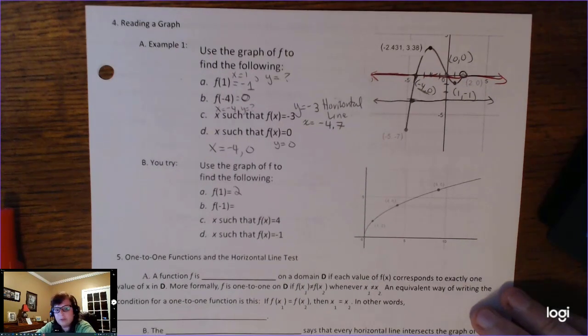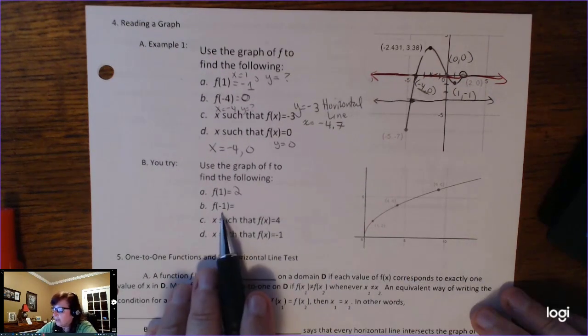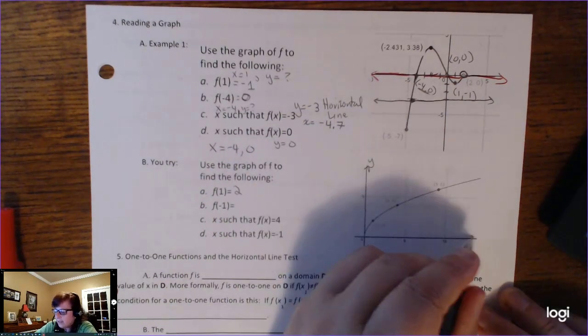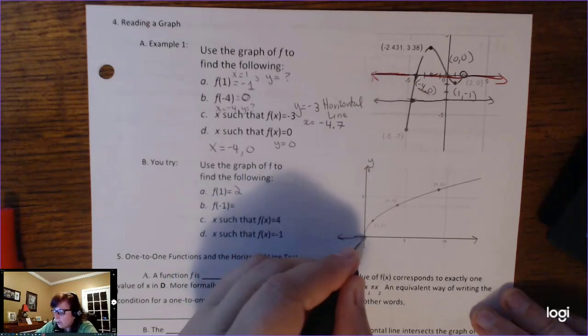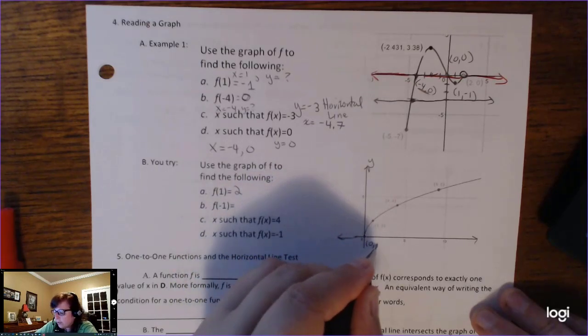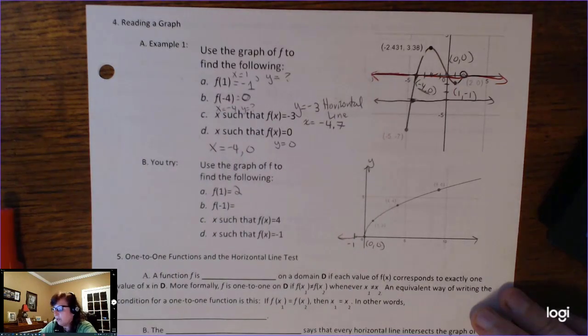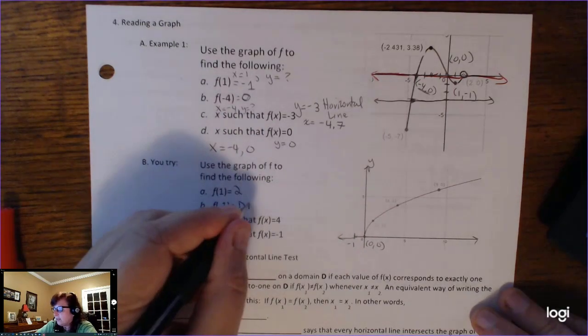And then we have this trick question. When x is negative 1, what's f of negative 1? So this graph starts here at 0, 0. And so when x is negative 1, there is no y coordinate. So it does not exist.